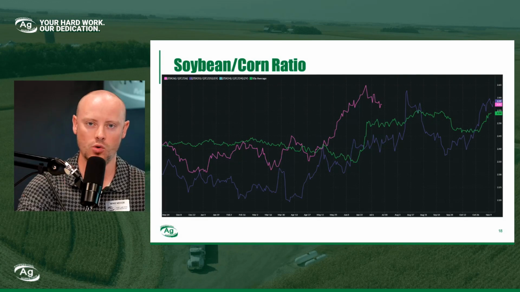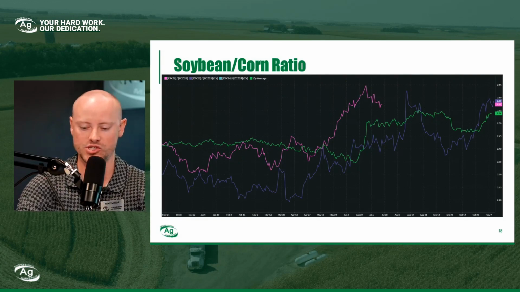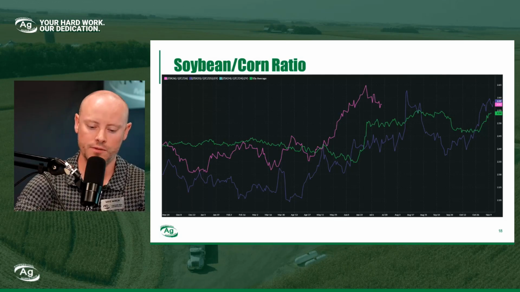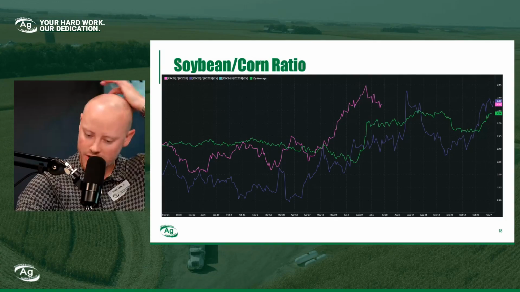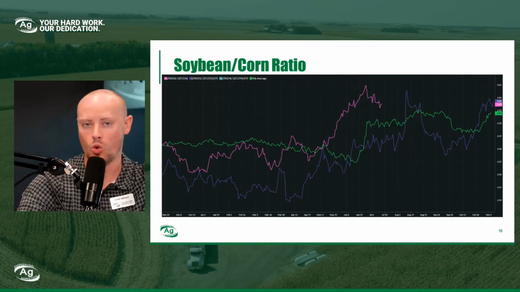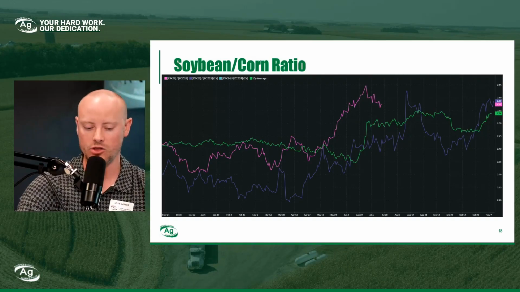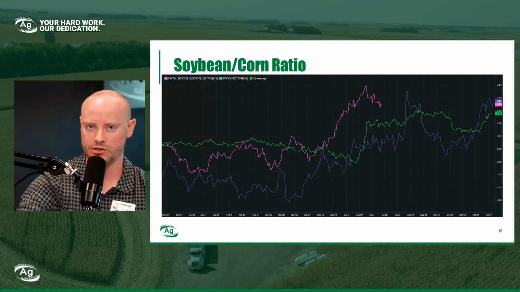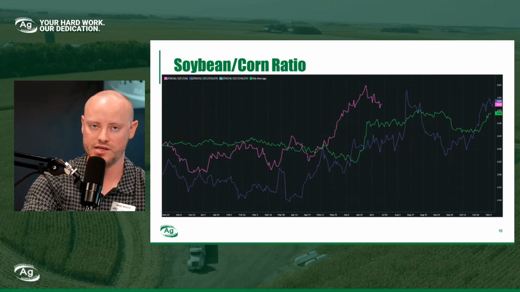Let's talk about corn versus soybeans planning decisions. When I look at the soybean to corn ratio, so this is just soybeans divided by corn, what's that number? Historically, it's right around 2.3. Soybeans are normally 2.3 times greater than corn. If I look at odd years, right now is kind of an extreme example, like I have up on the board. Soybeans are quite favorably priced compared to corn.